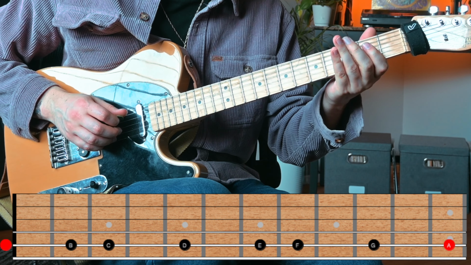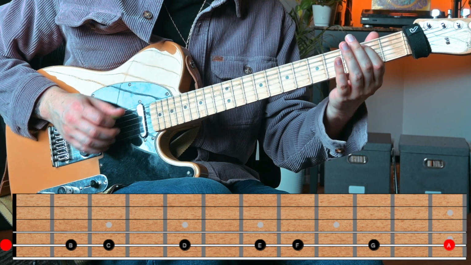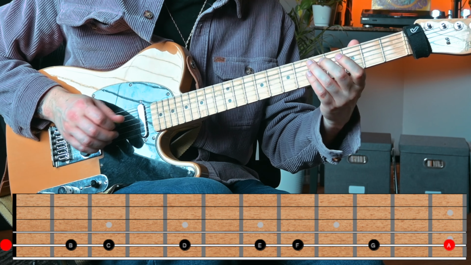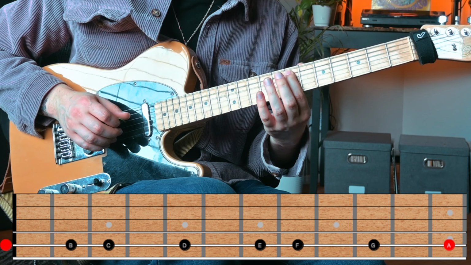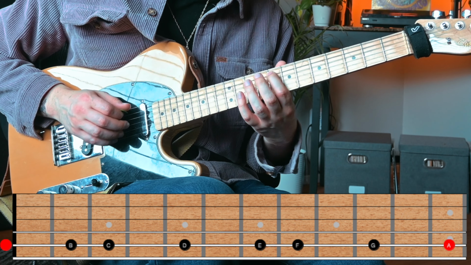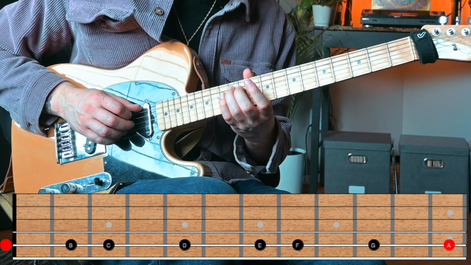So let's try it as a scale. We'll do it with half notes. 1, 2, 3, 4, A, 2nd fret B, C, D, E, 8th fret F, 10th fret G, 12th fret A. And that's really helpful, again, to be able to do that and actually say the pitches out loud. It can be really helpful to start working your way through there.